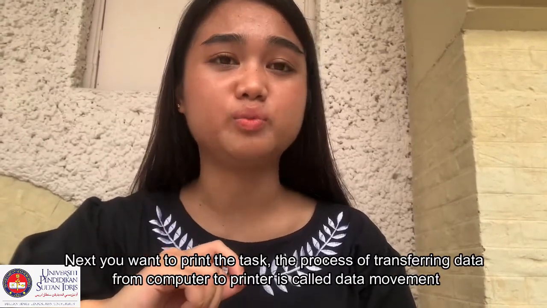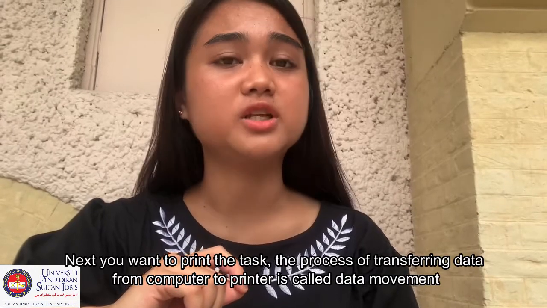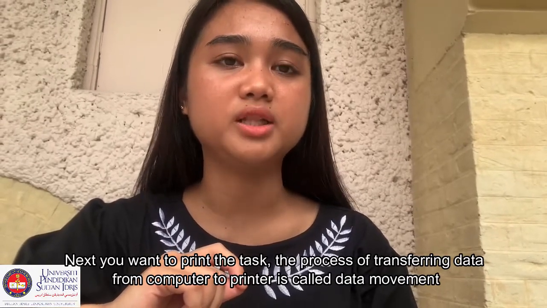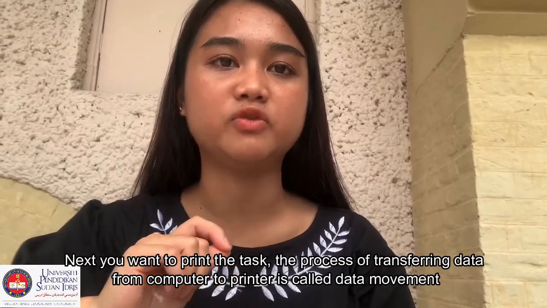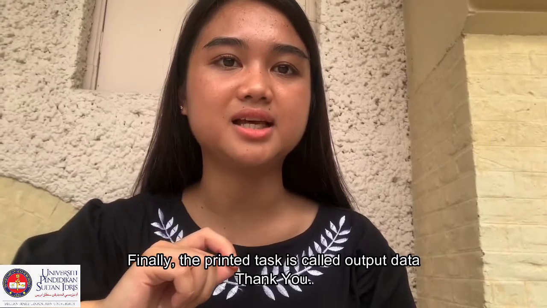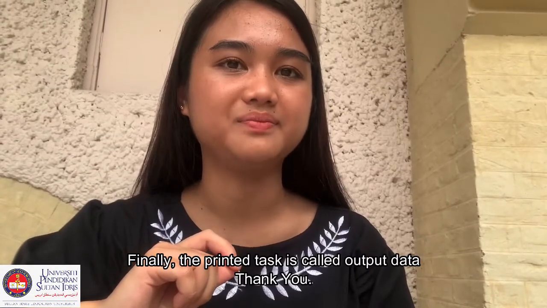Next, you want to print the task. The process of transferring data from the computer to the printer is called data movement. And finally, the printed task is called output data.